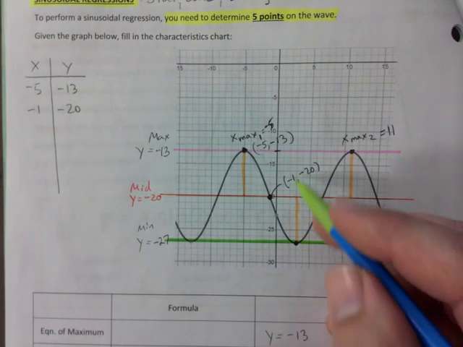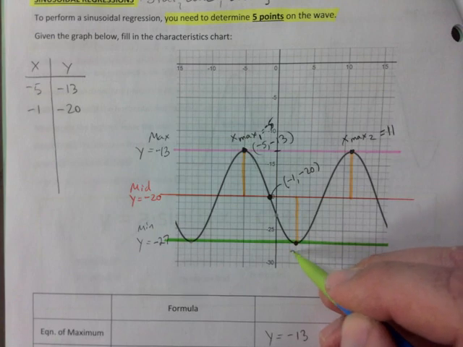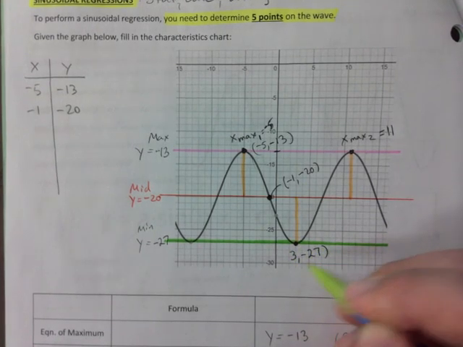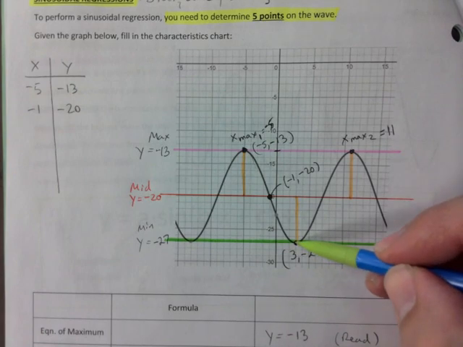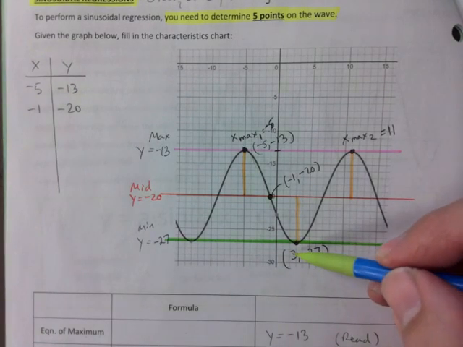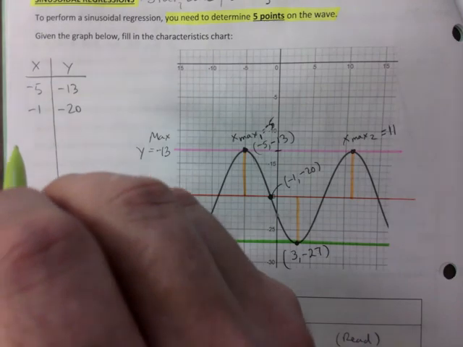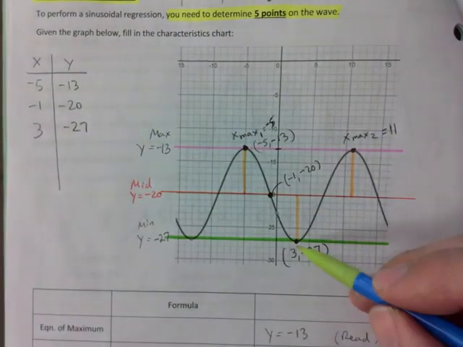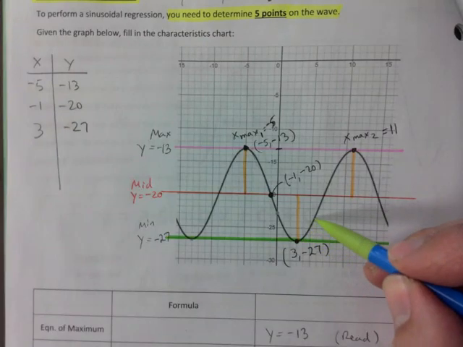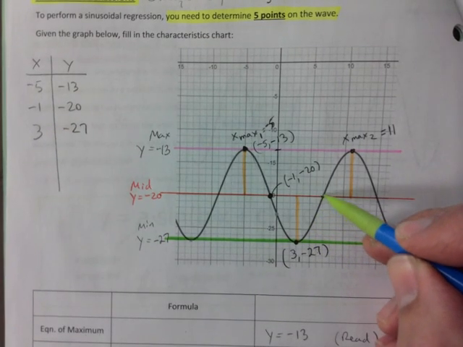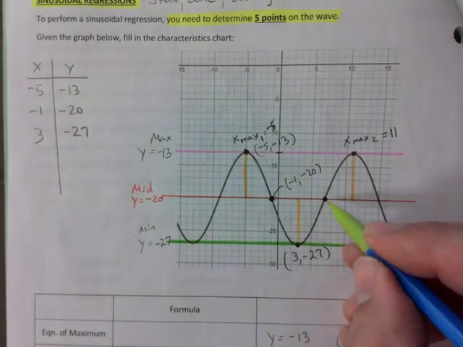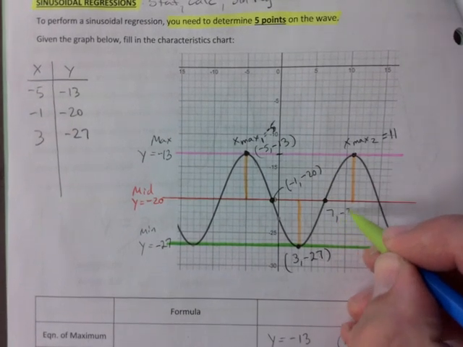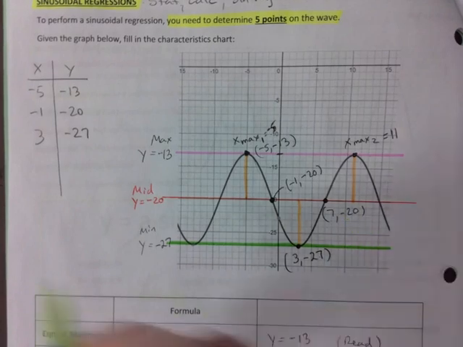This is 3. I had to work hard to make it land exactly on, because we're going to use our calculator to find these points as well. So 3, negative 27 goes next. 2 more to go. Ride the wave again to the next line of interest, which is right here. That point right here is 7, negative 20. 7, negative 20.